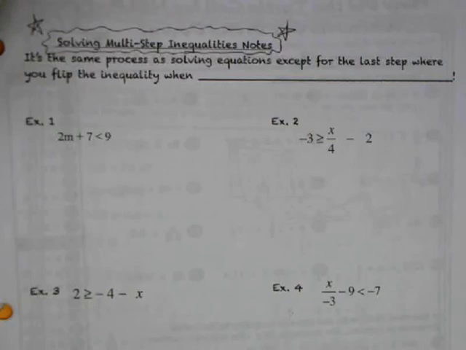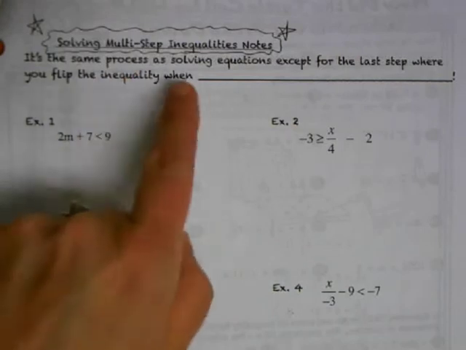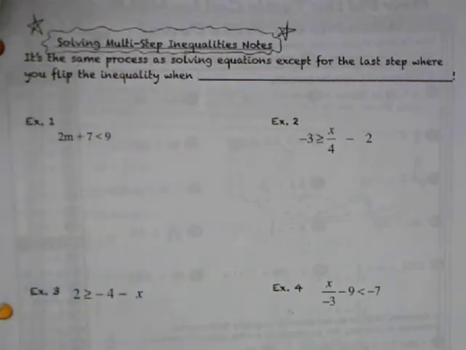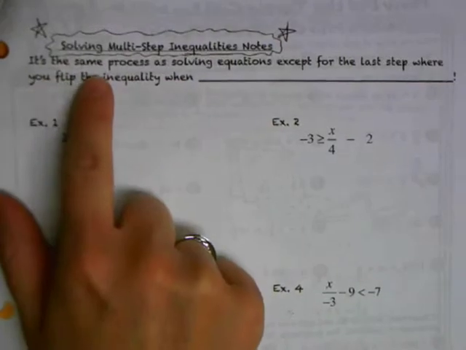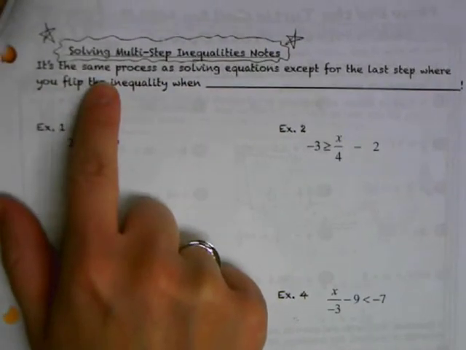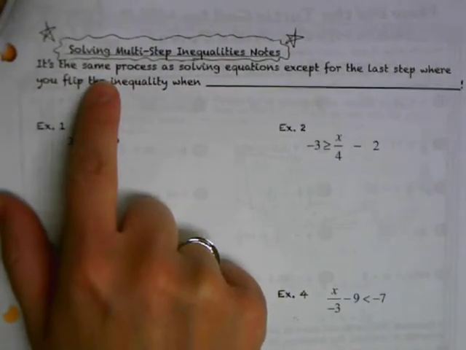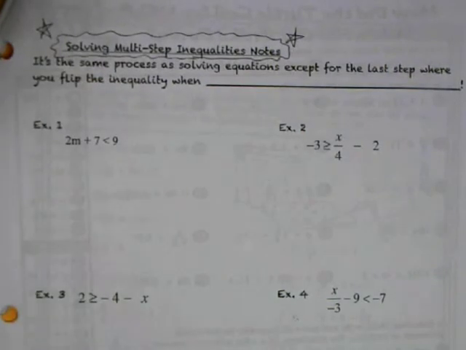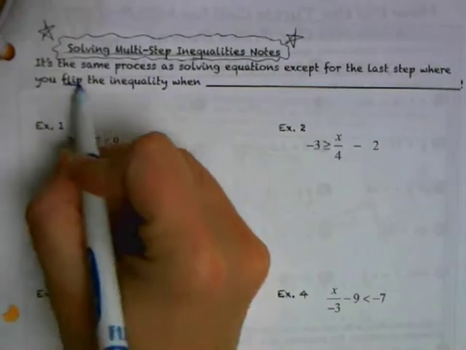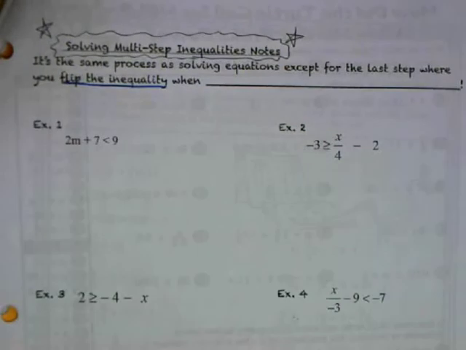Okay, this is our final set of notes on solving inequalities. This time we're going to focus on multi-step inequalities. We might have 2 steps to do these. The same process, we've got the same process as solving equations, like 2-step equations, except for the last step where when you're dealing with multiplying and dividing, you sometimes have to flip the inequality, right?